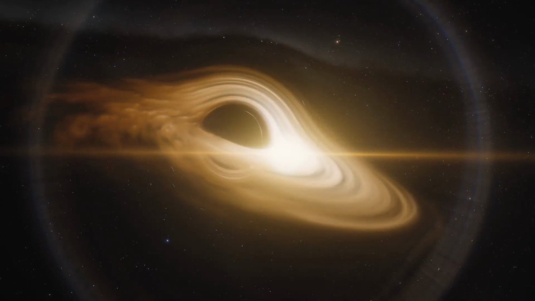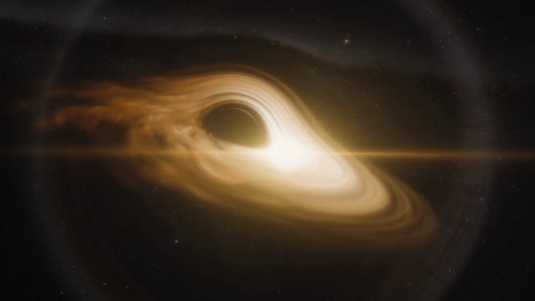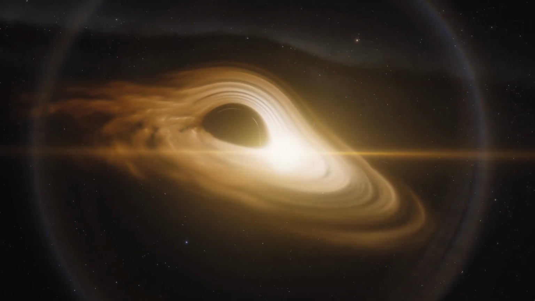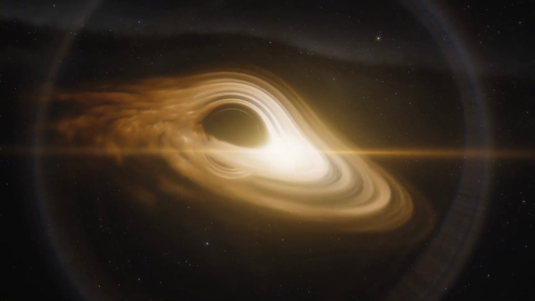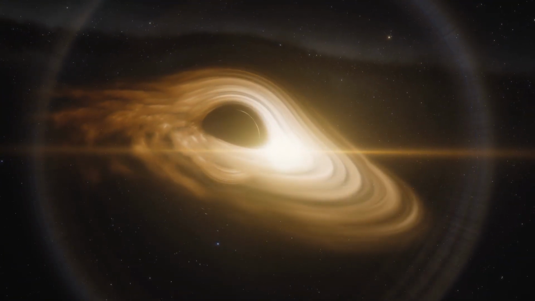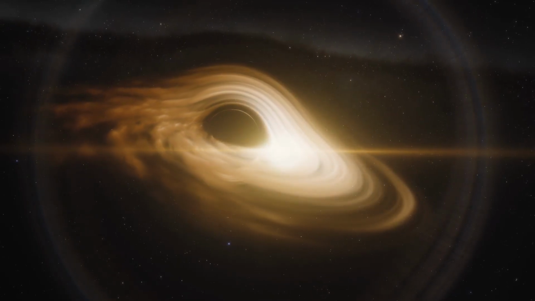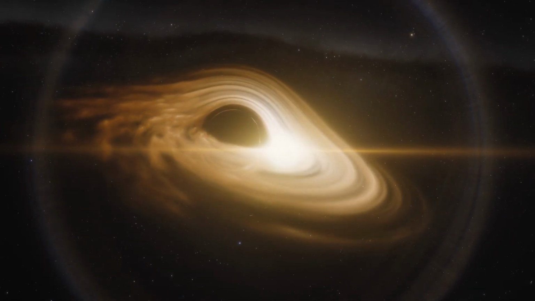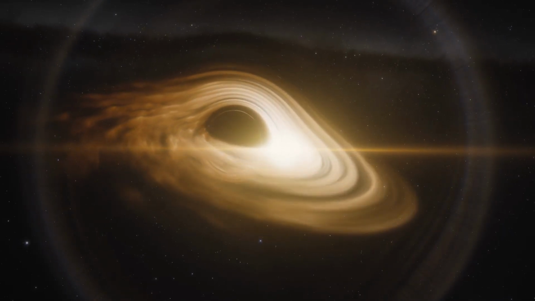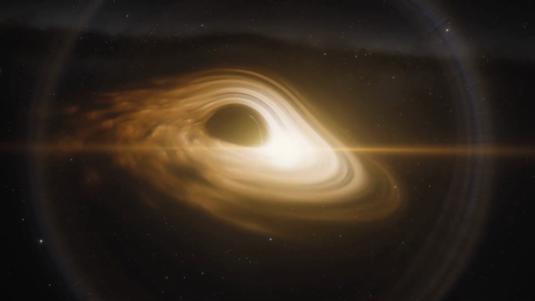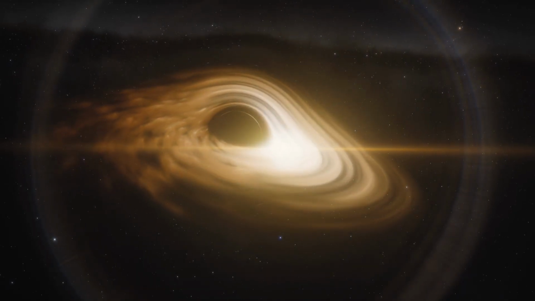How do supermassive black holes form? This remains one of astronomy's major questions. They appear very early in cosmic history. We observed supermassive black holes when the universe was less than 1 billion years old. Growing a billion solar mass black hole in less than 1 billion years is challenging, even assuming continuous accretion at maximum rates.